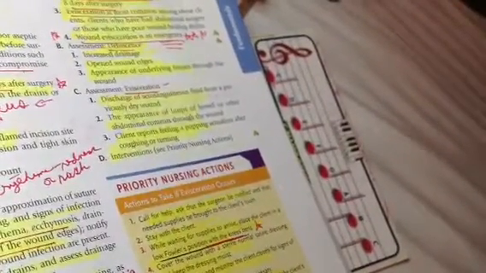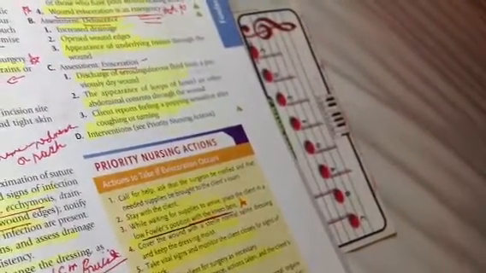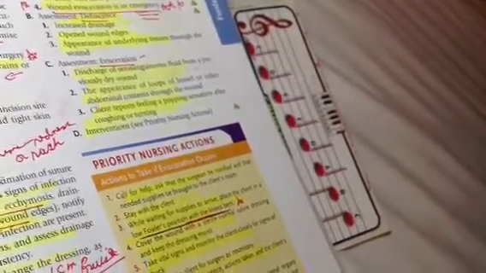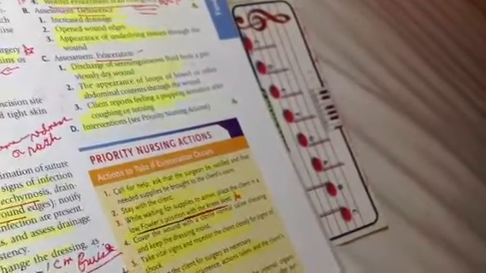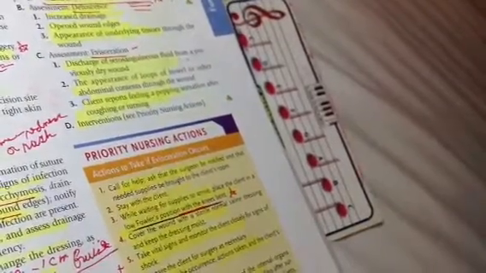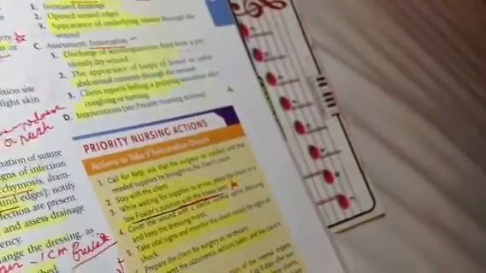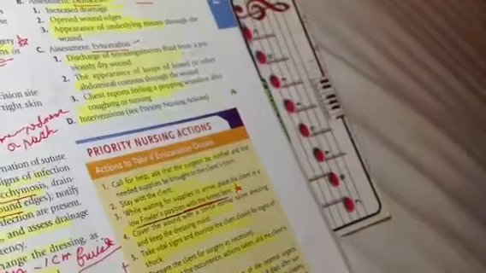Interventions for thrombophlebitis: monitor legs for swelling, inflammation, pain, tenderness, venous distension, and cyanosis. Notify the doctor if any of these signs are present. Elevate the extremity 30 degrees without allowing any pressure on the popliteal area.